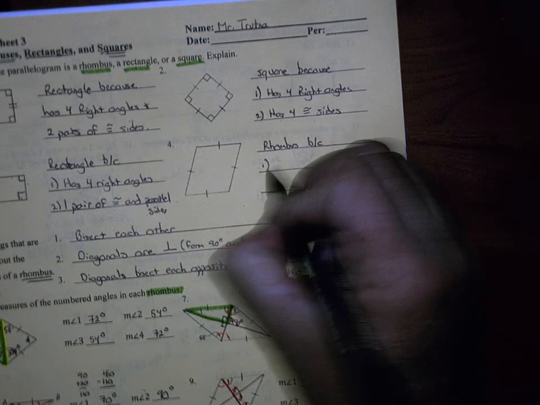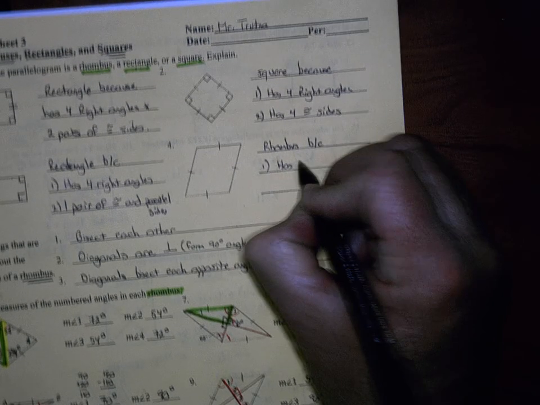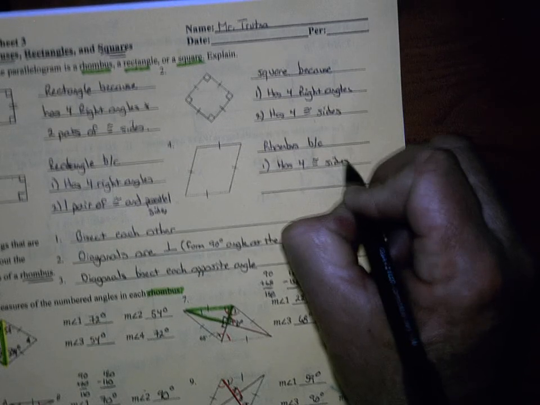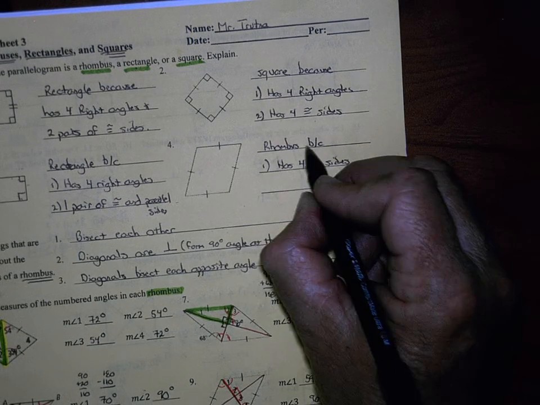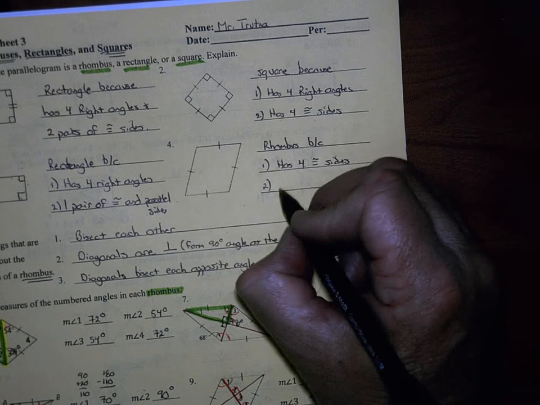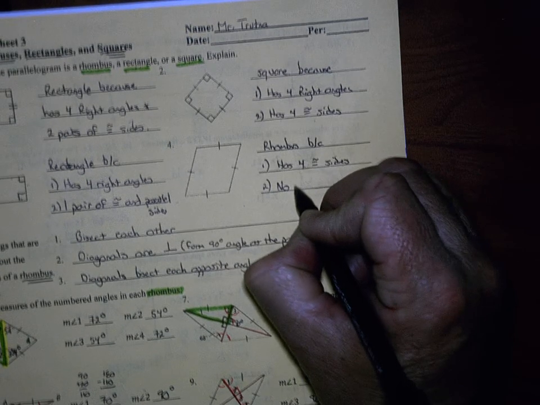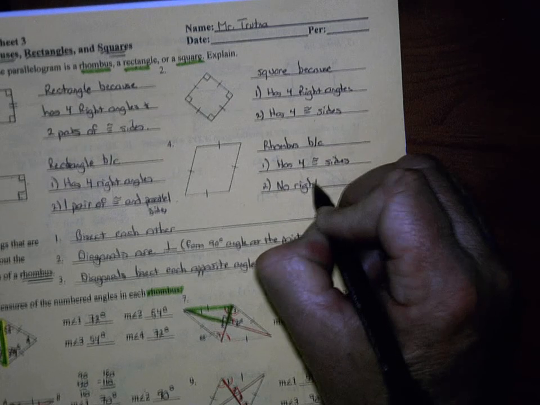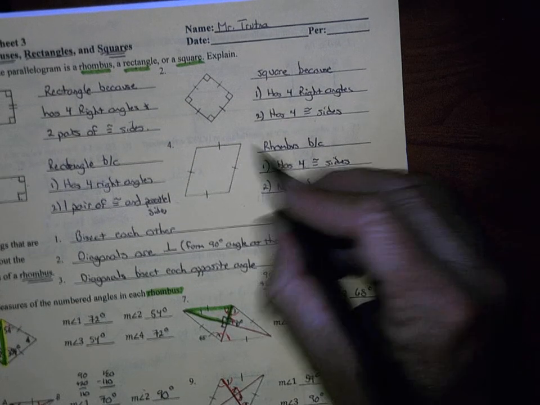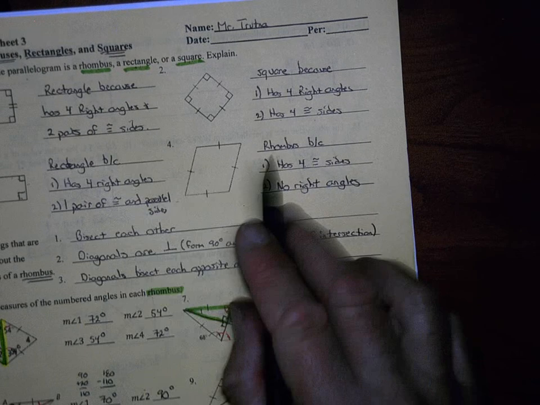because number 1 has 4 congruent sides. And the second reason, now just having four congruent sides doesn't necessarily make it a rhombus. It still could be a square, but it has no right angles. Okay, so because it has four congruent sides and because it has no right angles, that means this four-sided shape, this parallelogram, has to be a rhombus.